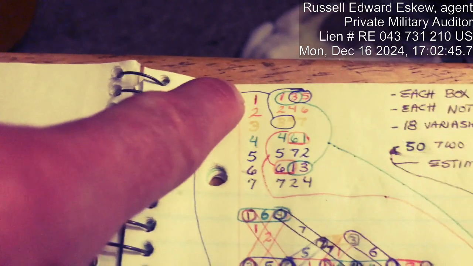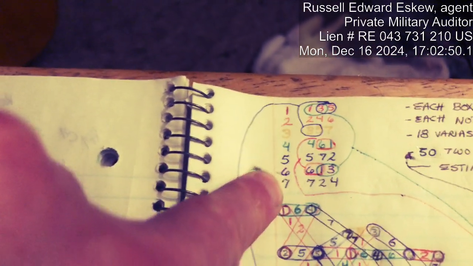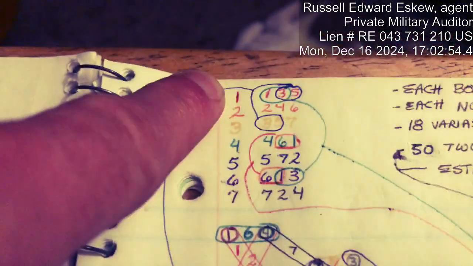So 1 is the ground. Everything goes from ground to top, and then from top down. It goes both ways. The colors.